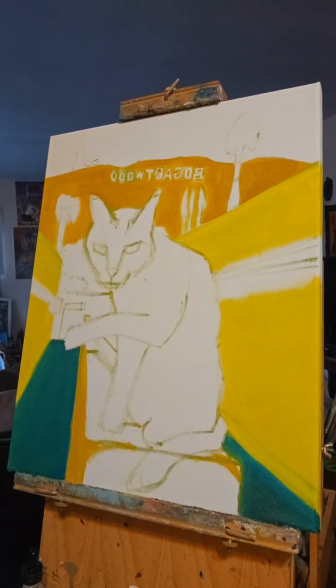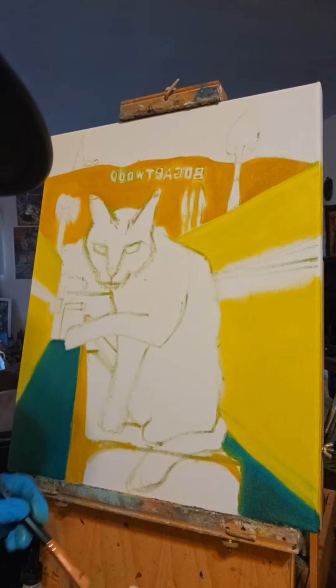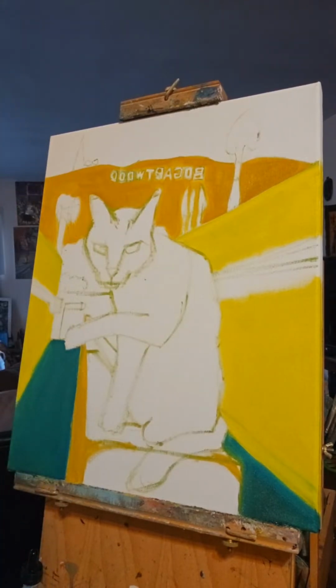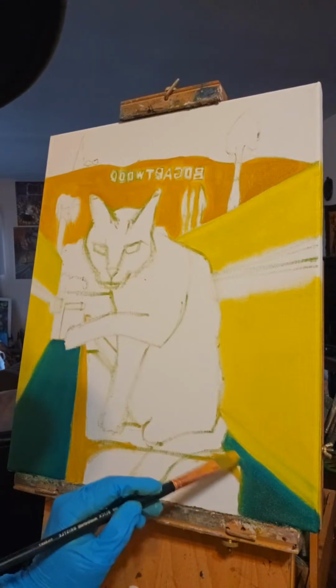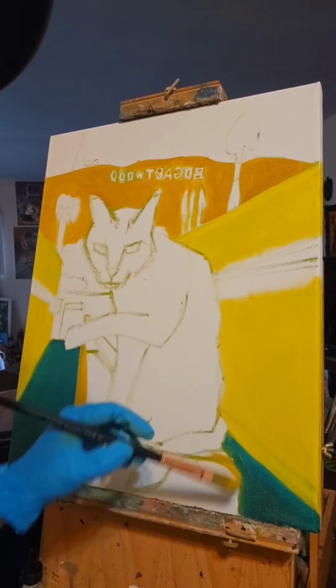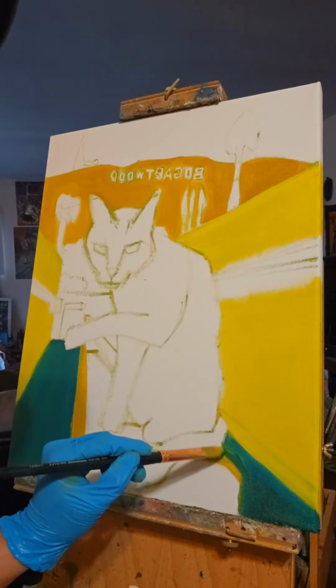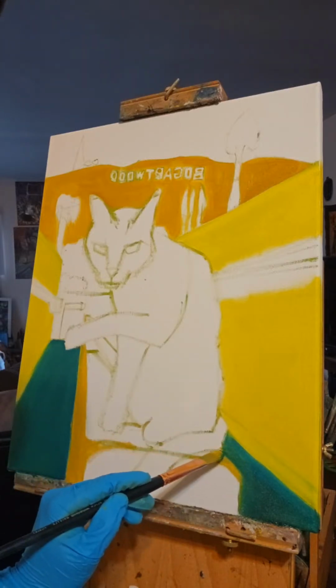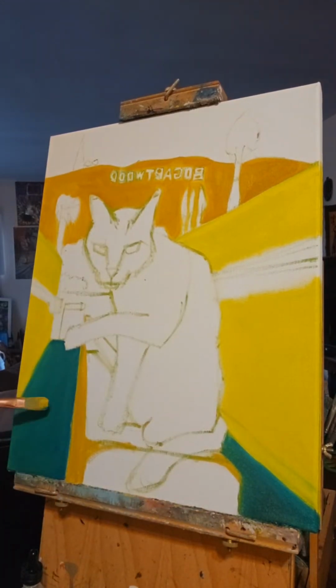And let's see here. I'm gonna grab some more of this color. This color. And I want to paint this up here, because this is supposed to be a bit more rounded. Round this out and round this area out.